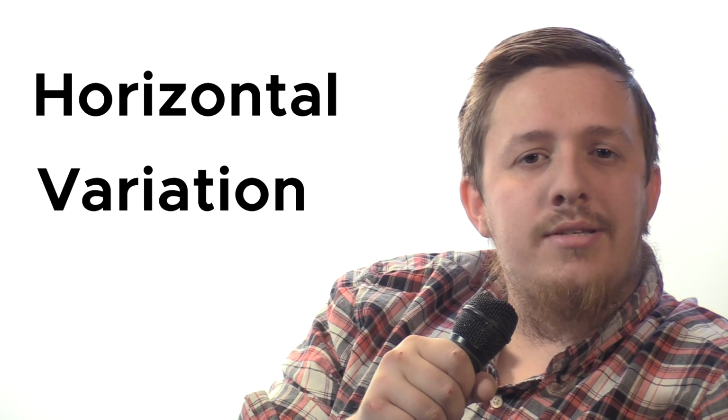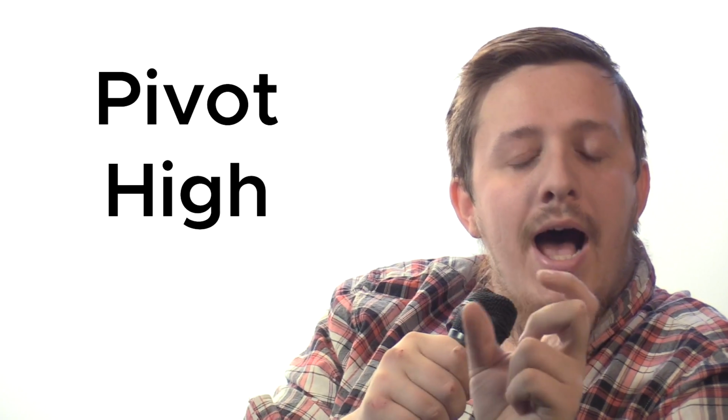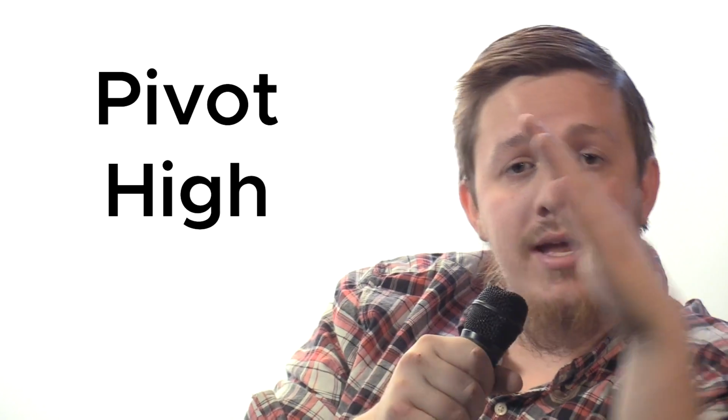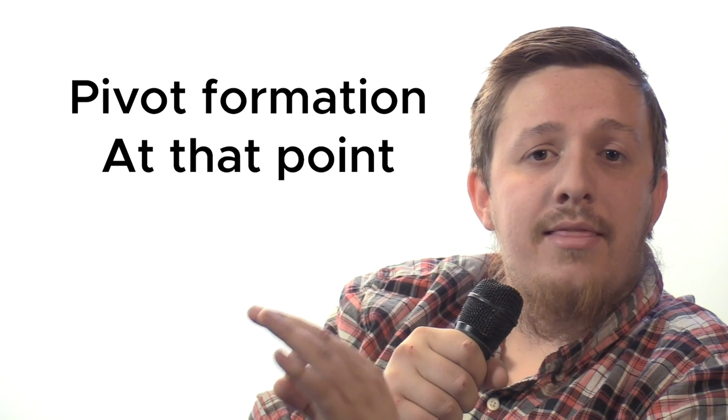Your horizontal variation is defaulted to 3. And what this is saying is after, let's say, a bullish candle appears, we have 3 bearish candles. Once we have those 3 candles going in the opposite direction, we put that pivot high on the top of the candle, since we had that bullish candle before the bearish decrease. Alternatively, we can have our pivot low form when we have a bearish candle, then 3 bullish candles going in the opposite direction. That would form that pivot low, letting us know that we have 3 candle price movement going the opposite direction, and we have our pivot formation at that point.